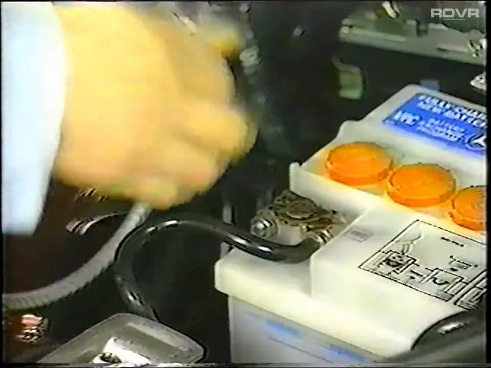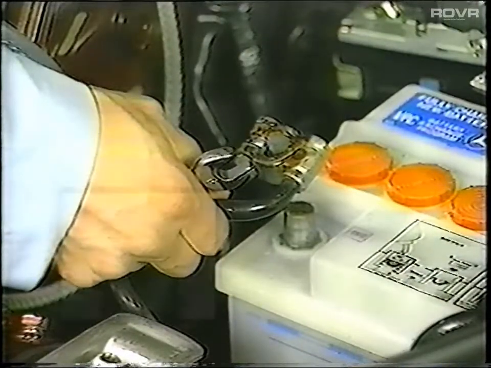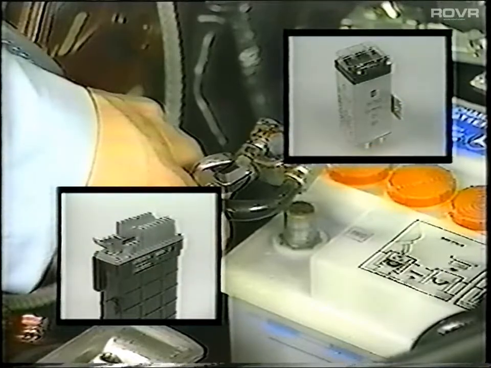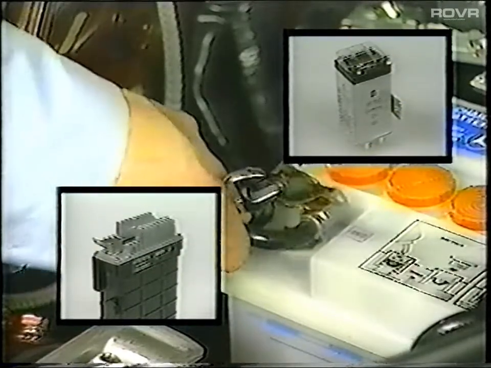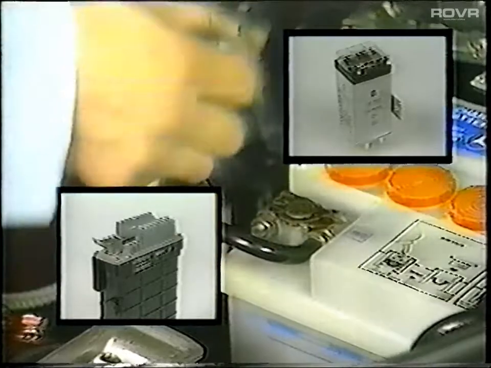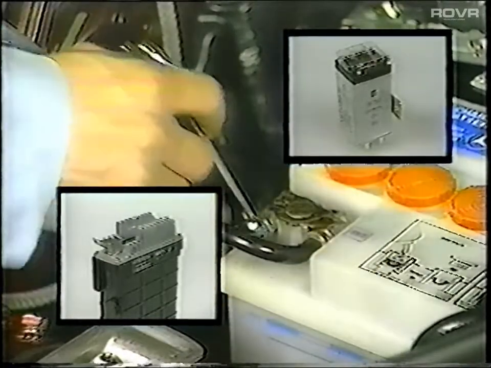An important point regarding the CIS-E blink code system is that the memory for storing intermittent faults is a soft memory. Therefore, before disconnecting the battery, control unit, or overvoltage protection relay, you must determine all fault codes. Any interruption in the power supply will erase the memory.